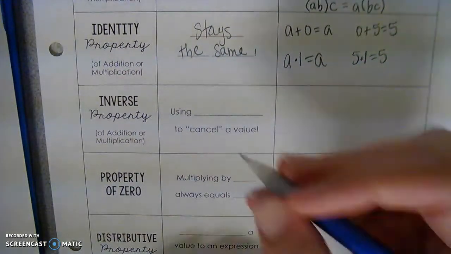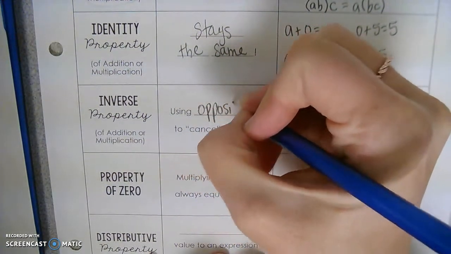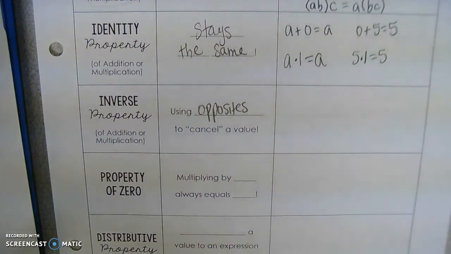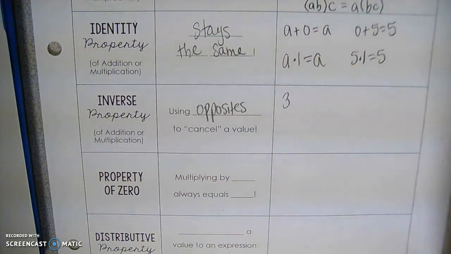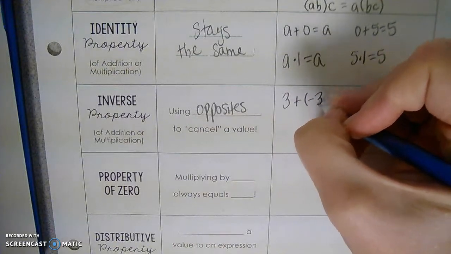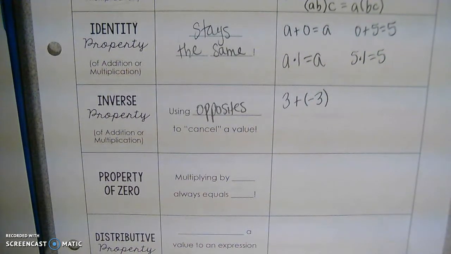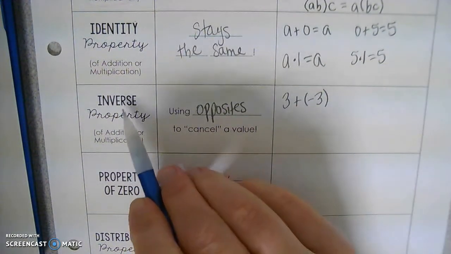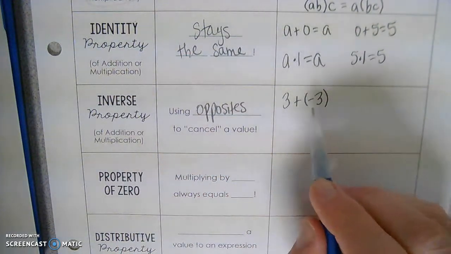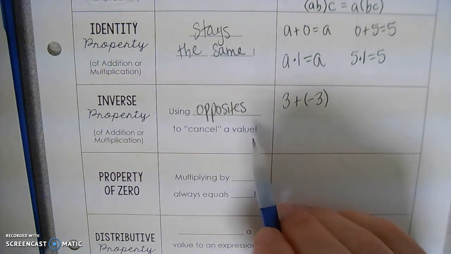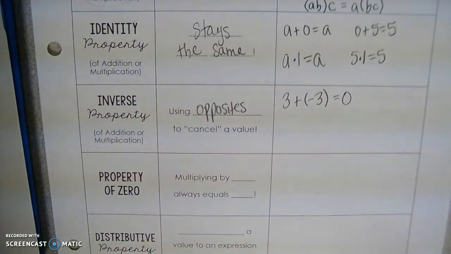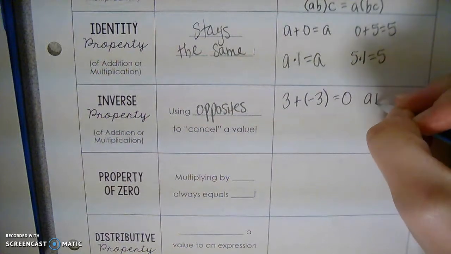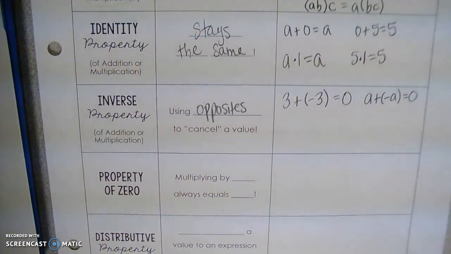The inverse property. We use opposites to cancel a value. So for instance, if I have 3, in order to make it go away by addition, I would add a -3. Usually we would just say subtraction, but this is called an additive inverse. So what do you have to add to 3 to cancel it, to make it go away? Technically -3. So 3 plus -3 gets you back to 0. So you could also do A plus the opposite of A is equal to 0.